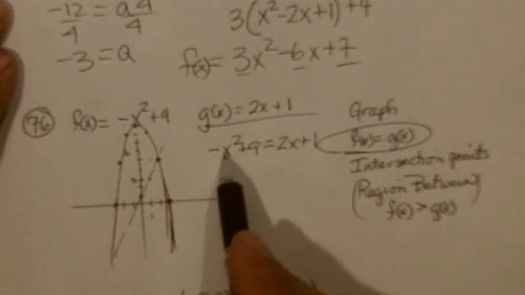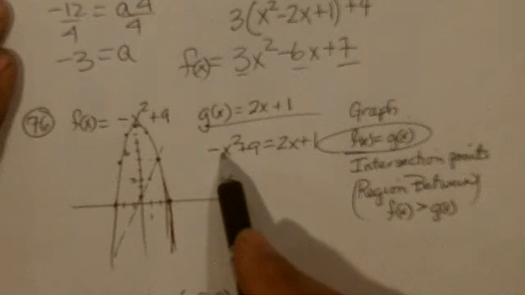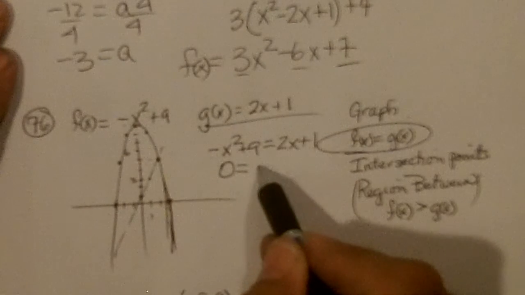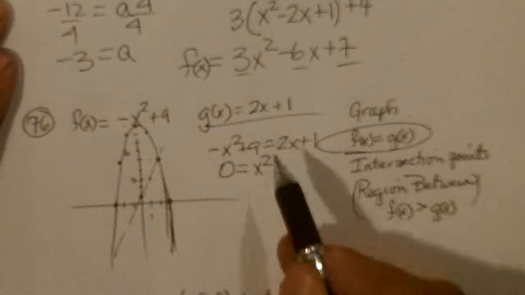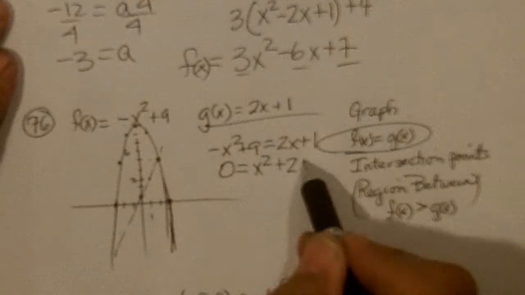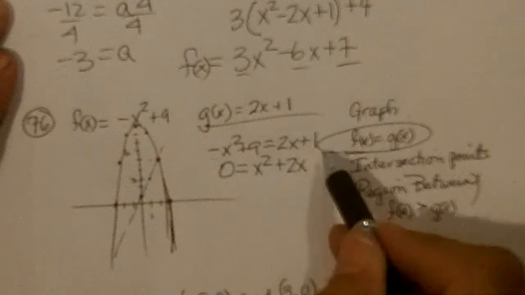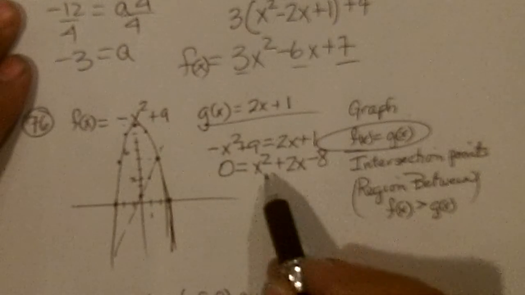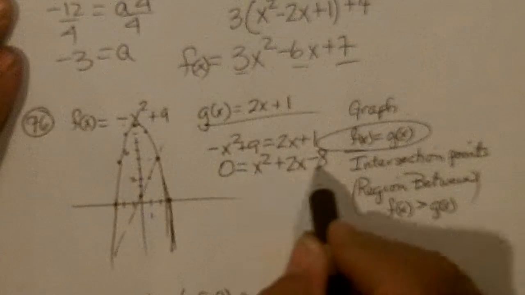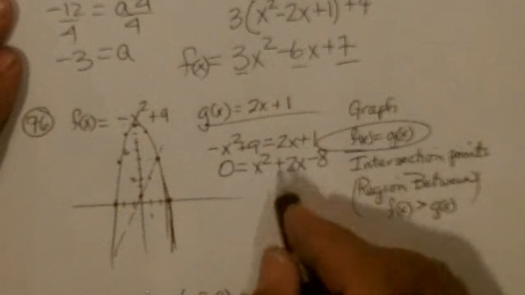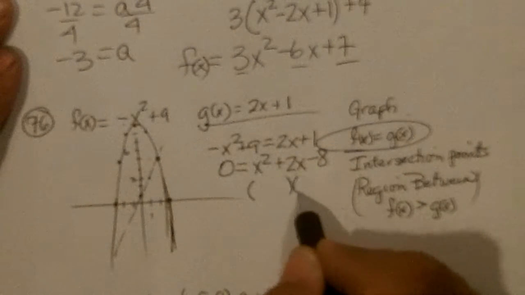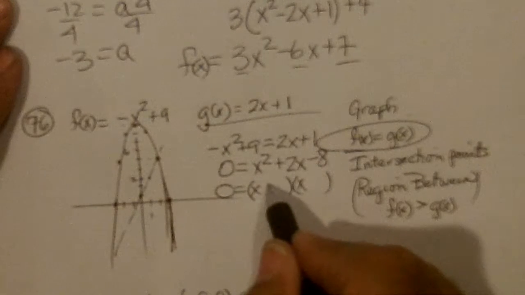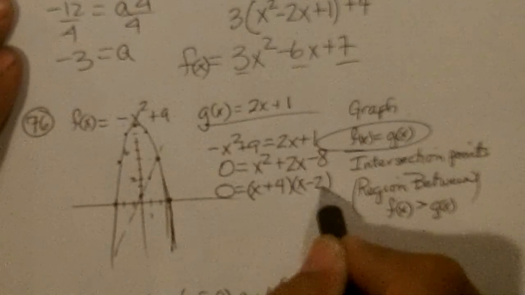This is going to be a quadratic, so I'm going to move these two to the other side by adding x squared to both sides and subtracting 9 from both sides. So I'm going to get 0 equals x squared plus 2x minus 8. And if I want to know for what x's they are equal, I'm going to solve this, and I can put it in the quadratic equation, but I think this factors to x plus 4 and x minus 2.